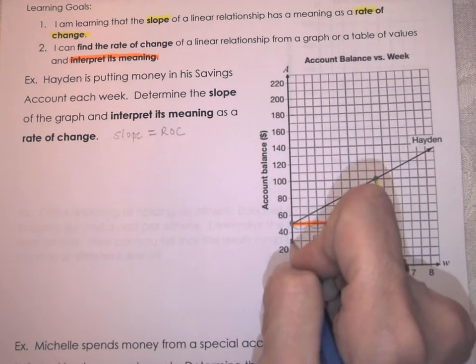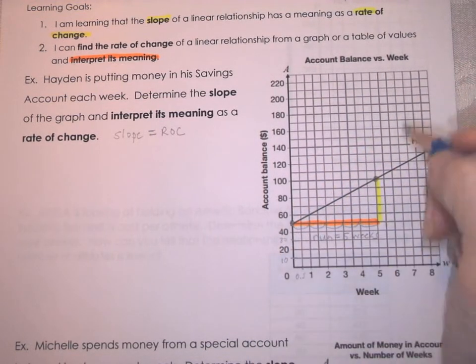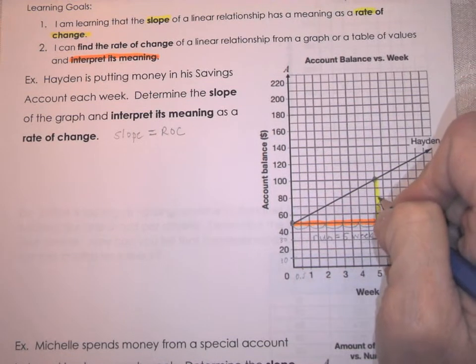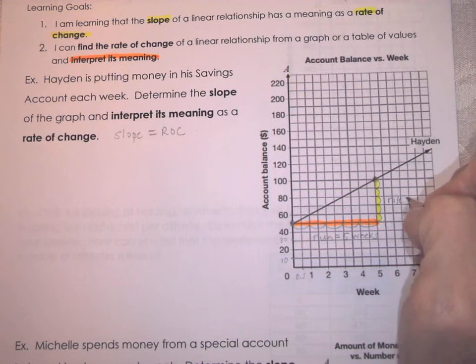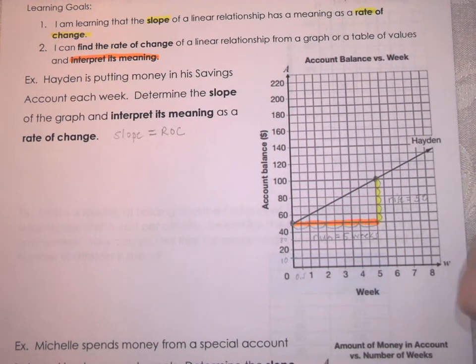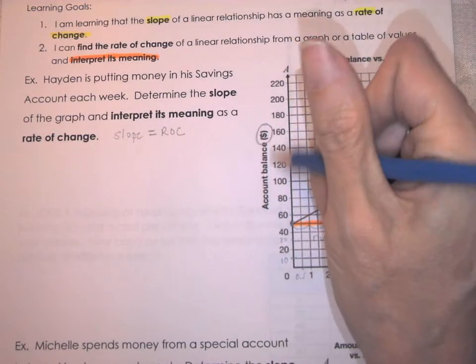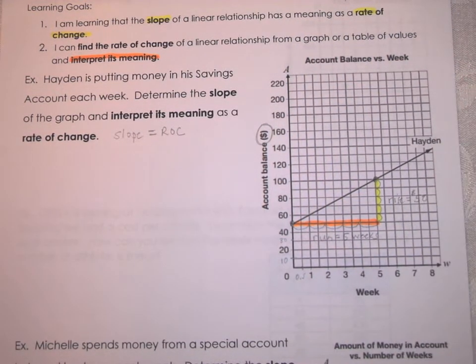In our vertical axis, each square represents 10. So when I find my rise, it's going to be 10, 20, 30, 40, 50. So my rise is 50, but then I have to figure out the units for my vertical axis, and it's dollars. It's the amount of money in my account. So $50. Okay, so I've got my rise, my run and my units.